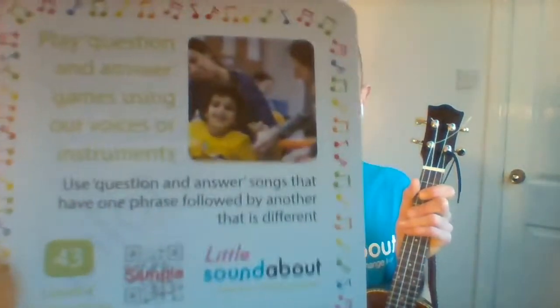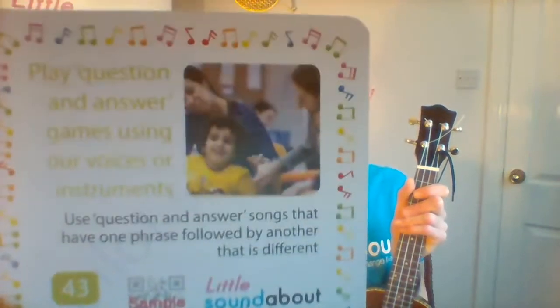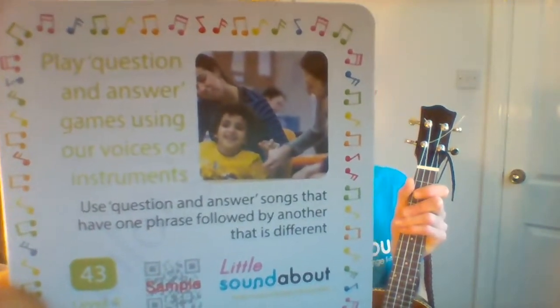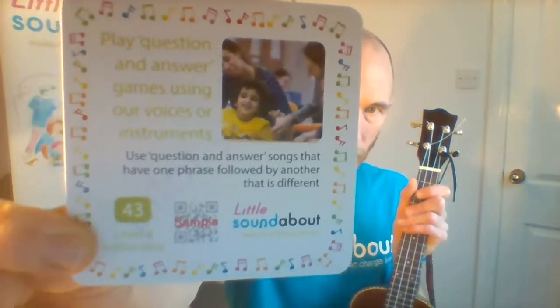There are links below that you can find out more about. With this project are a bunch of really good activity cards. Today, we're looking at card 43: question and answer songs with our voices or instruments.